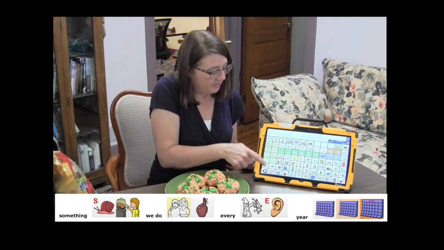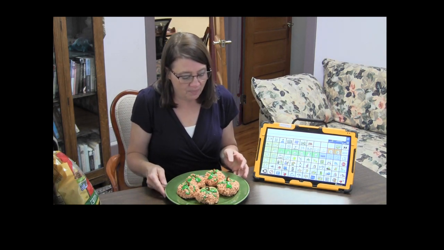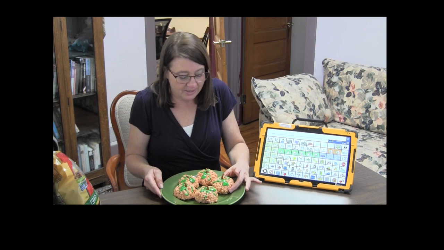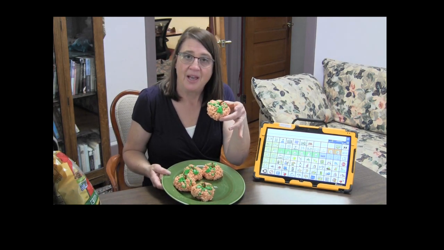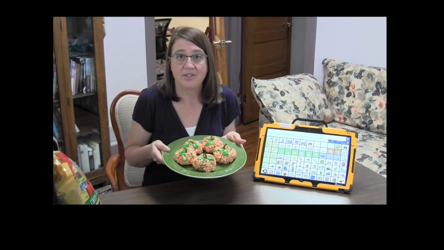Something we do every year. And one of the things that we do every year is we have a big table of desserts for after Thanksgiving dinner. And we happen to love Rice Krispie treats. So this year we are going to make some pumpkins out of Rice Krispie treats. And that's what we're going to do in this cooking activity.